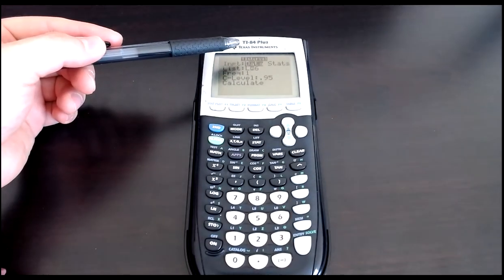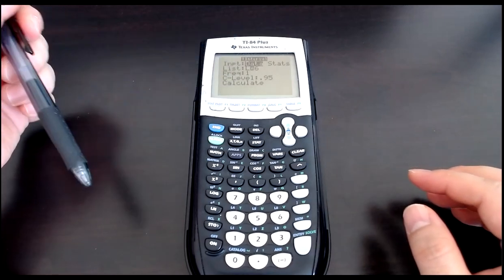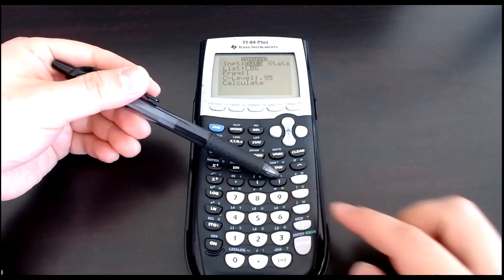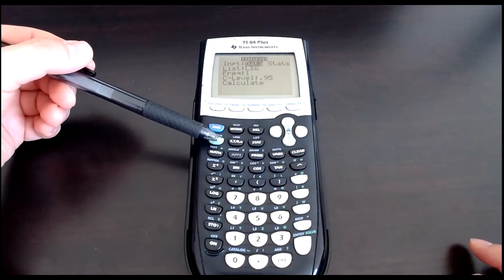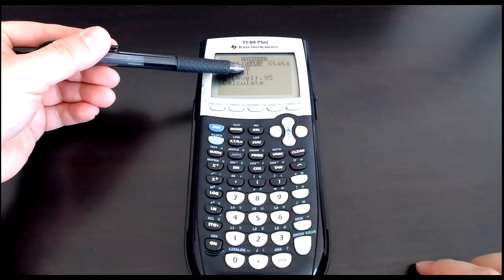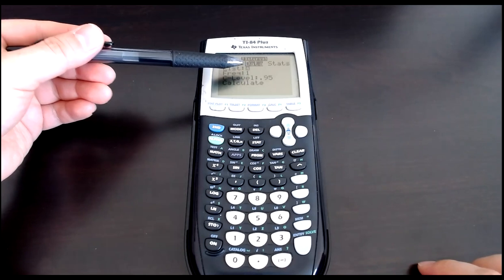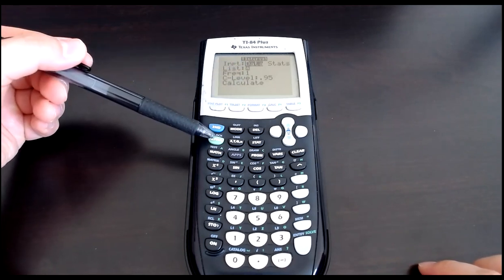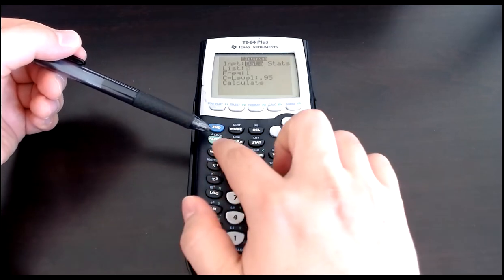Someone asked me where the letter L is and how to type it. You see the L right here. Press alpha. See that if you look at the cursor, the letter A is blinking, which means the alpha key is already on.